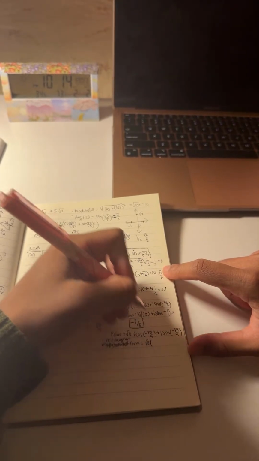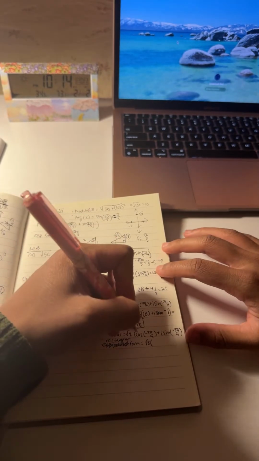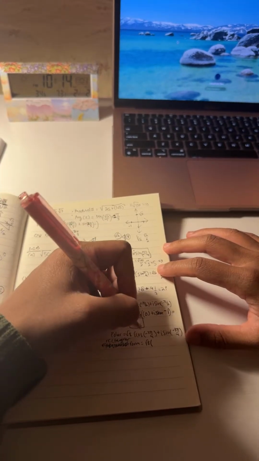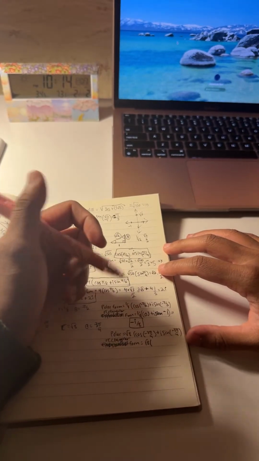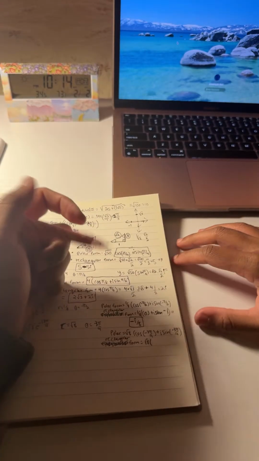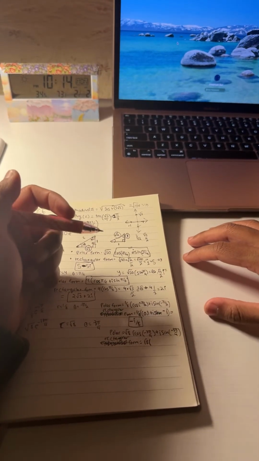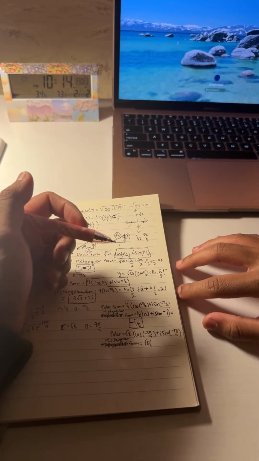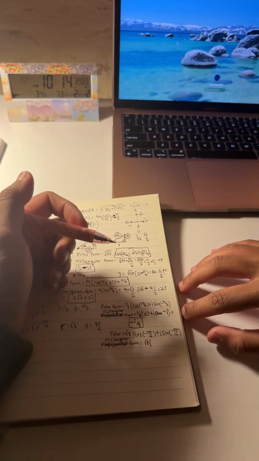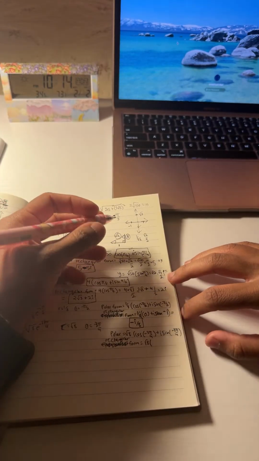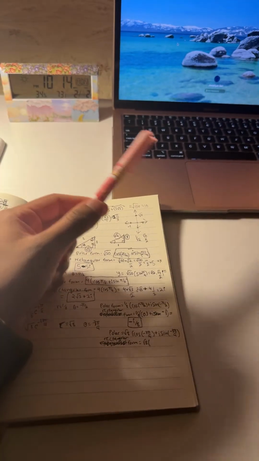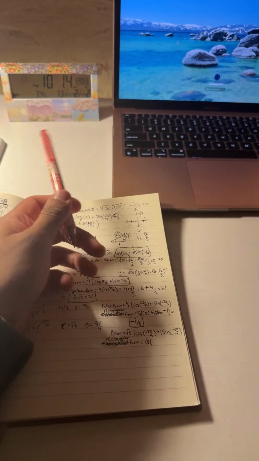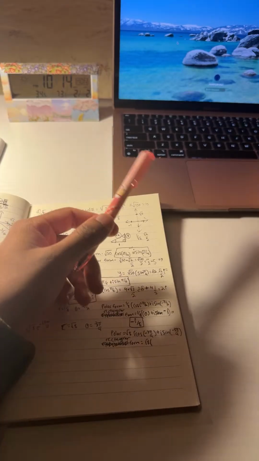Root 8 times cosine theta. Cosine of negative 3 pi over 4 is what? I don't know this off the top of my head. This is so bad. So it would just be like pi over 4. So pi minus pi over 4, right? Pi over 4 minus pi.